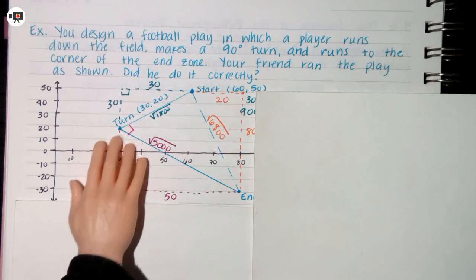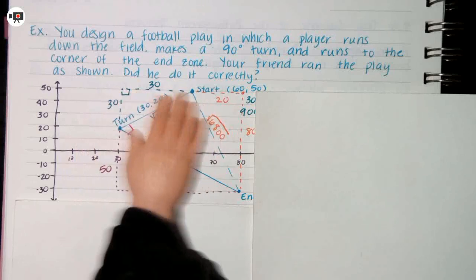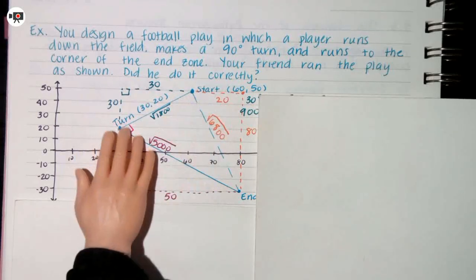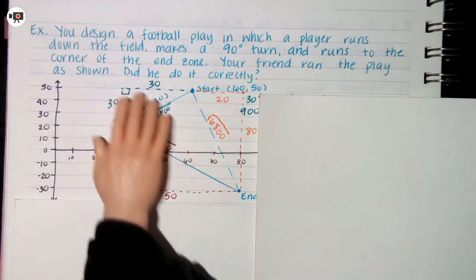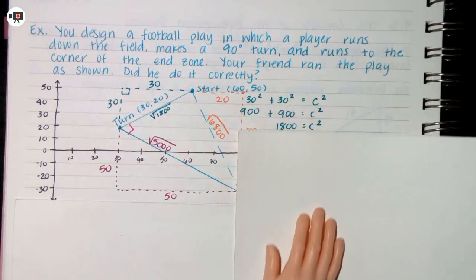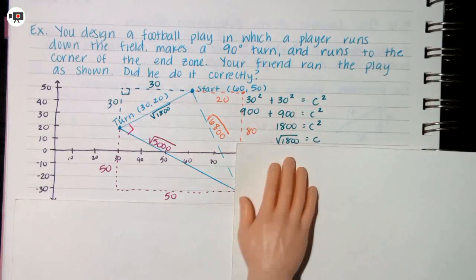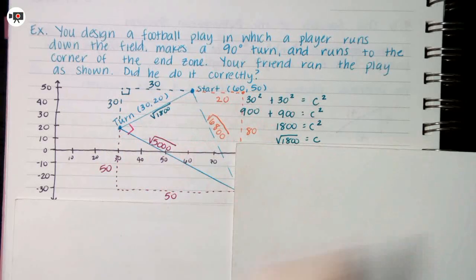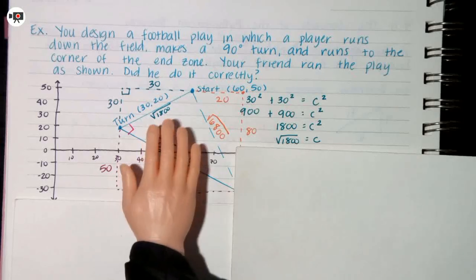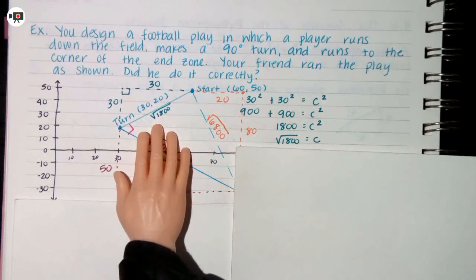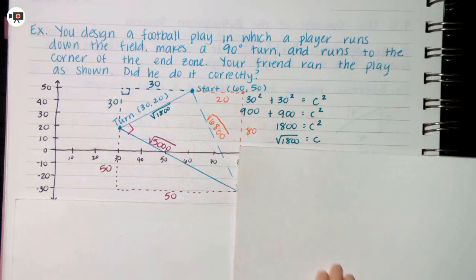So here, I would count to go from 20 up to meet this y value at the start, which is 50. So from 20 to 50, that's a length of 30. To go from 30 to 60, that's a length of 30 as well. So I would plug those in to get 30 squared plus 30 squared is c squared. So 1800 equals c squared. So this is the square root of 1800. And like we saw before, we're just going to leave it as the square root because I know that when I plug it into the Pythagorean Theorem, the square roots are going to cancel. And that's going to work out really nicely for myself, and I'm not going to have to approximate and do extra work that I don't have to.